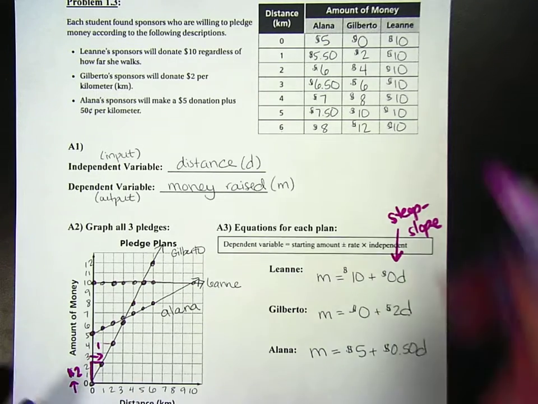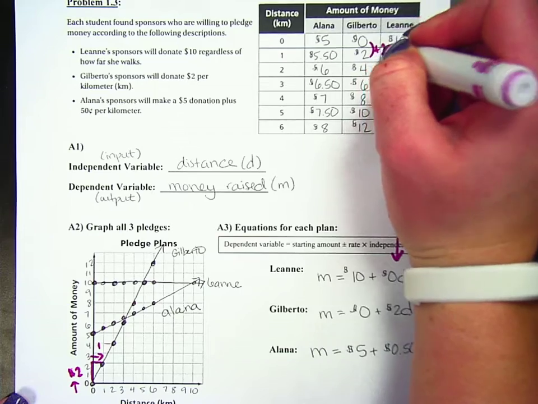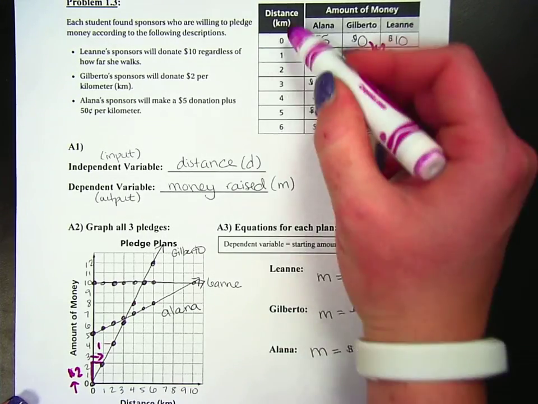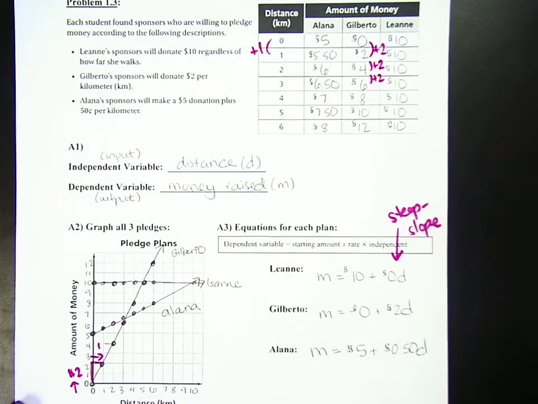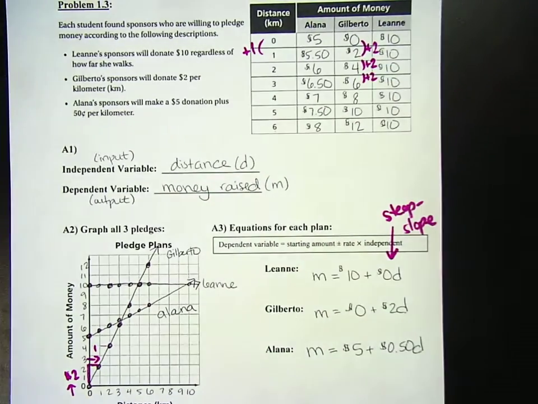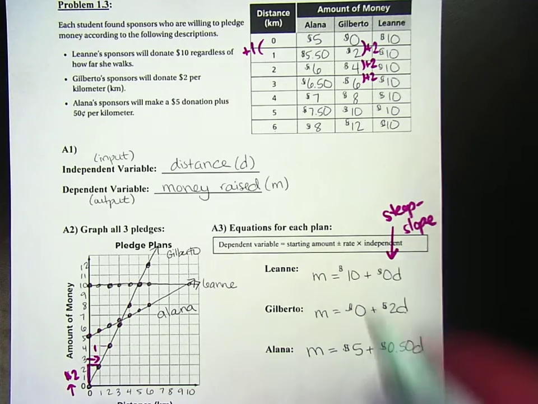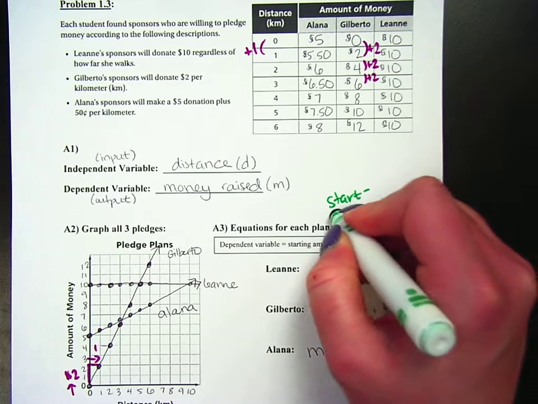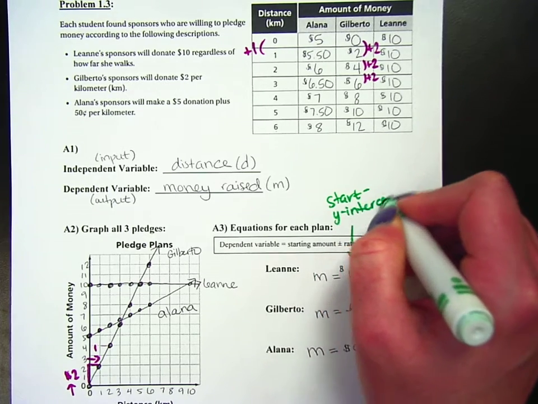I can also see it in the table by adding 2 every time. So I add 2 for every 1 mile that he walks. I add 2 for every mile. Okay. The other big idea, where I start, that's what we call our y-intercept.